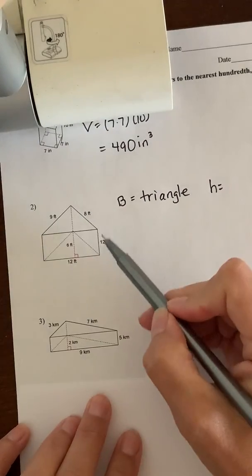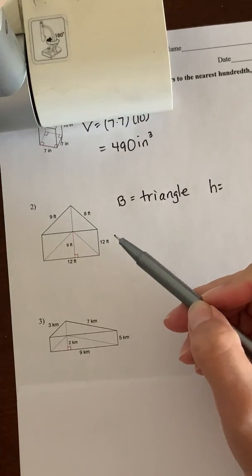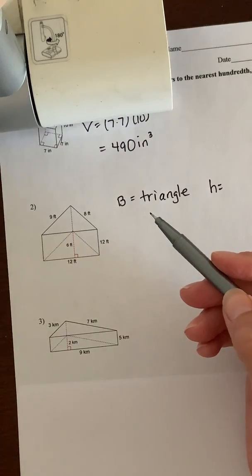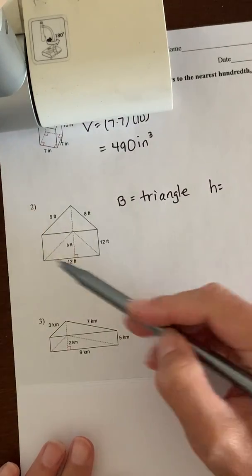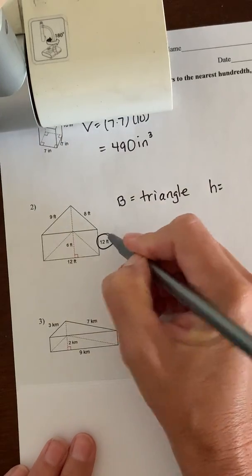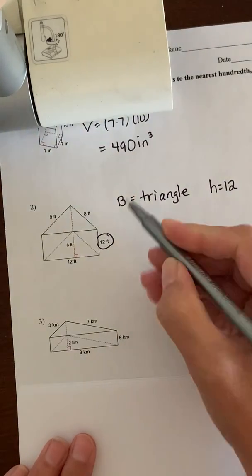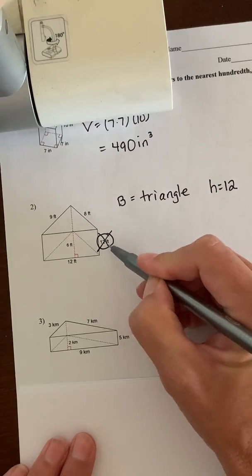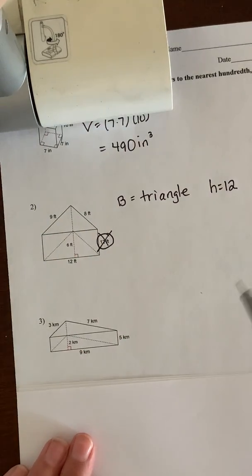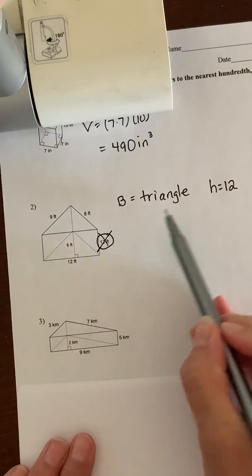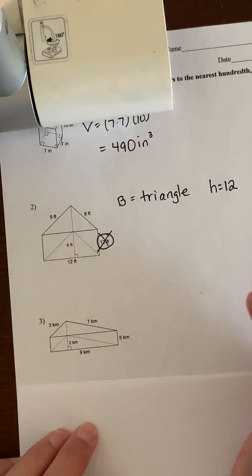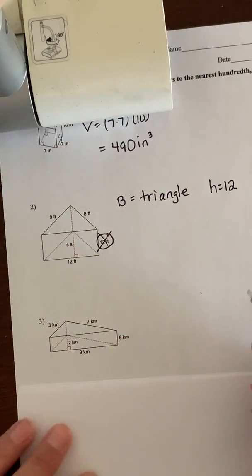The height is always the length connecting the 2 matching bases. So if the 2 bases are the triangles, the height of this prism is 12. That's the height connecting the 2 matching bases. And once you use that height, you kind of want to get rid of it and not use it again, because sometimes accidentally people will use that height in the area of the base part of the problem. You'll see what I'm talking about here.